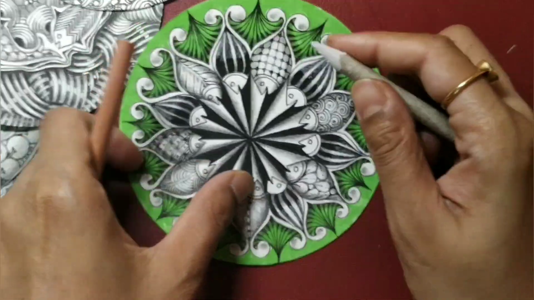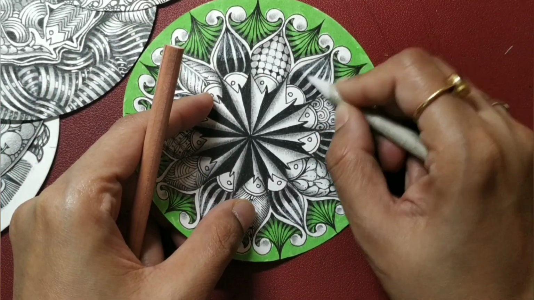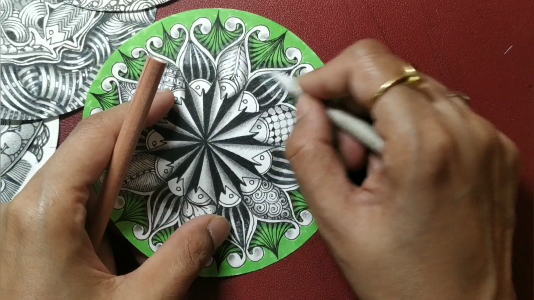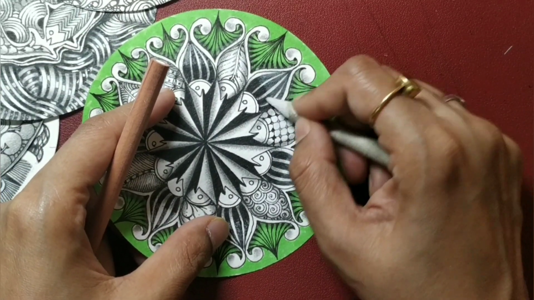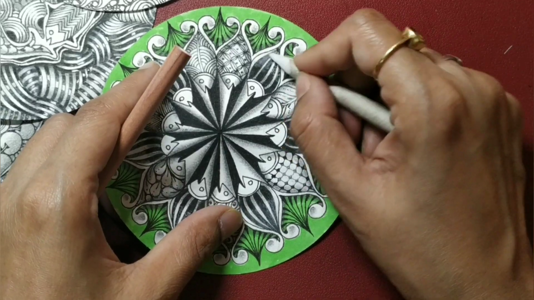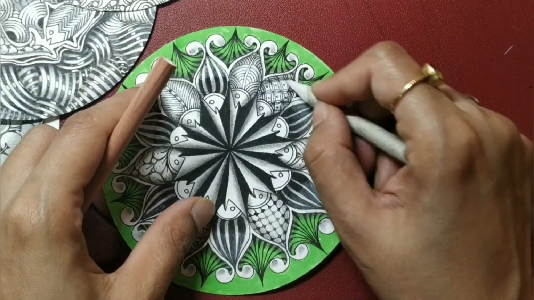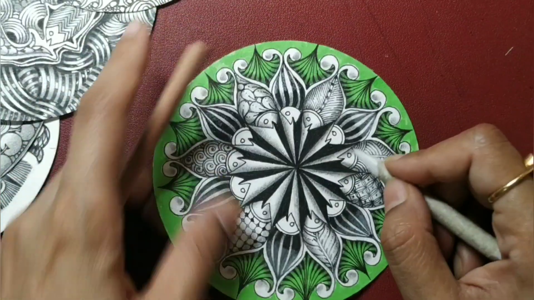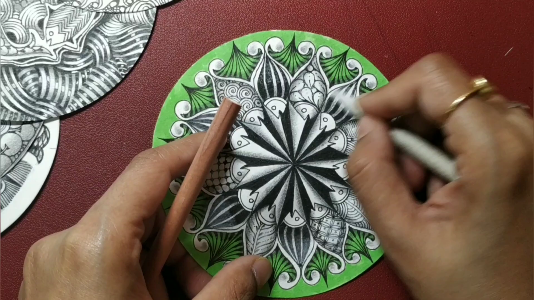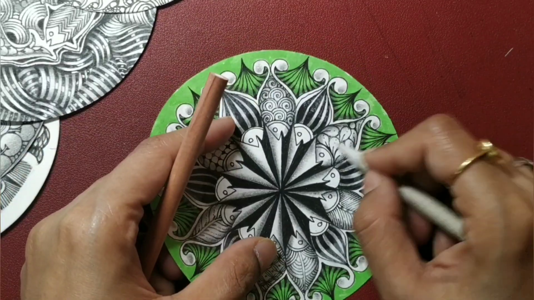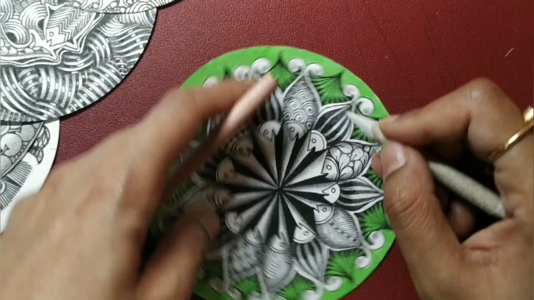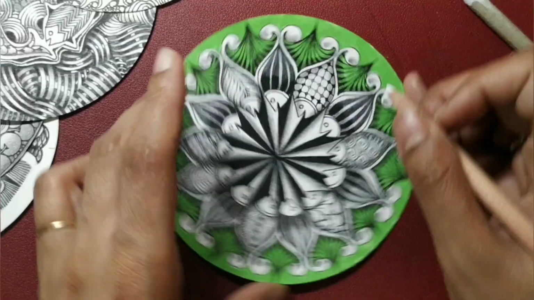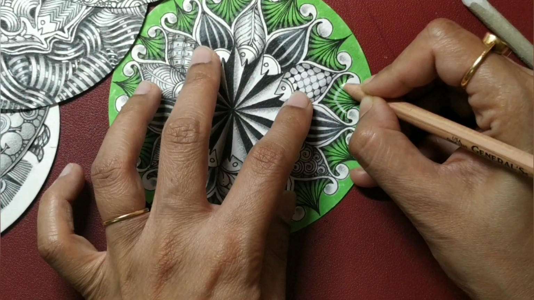So just use a different tortillon and blend it so that it doesn't look patchy. Smoothen it, remove the excess. Yeah, and then a touch here like a highlight.